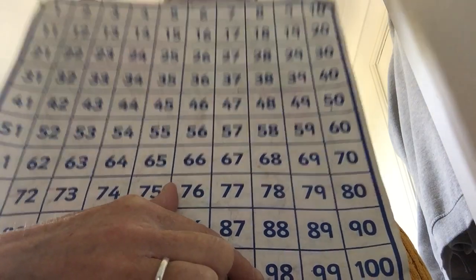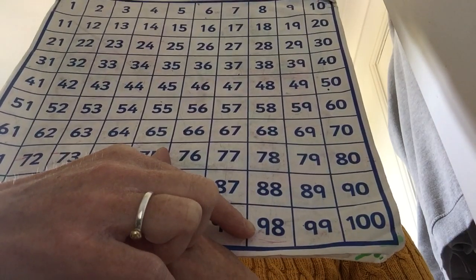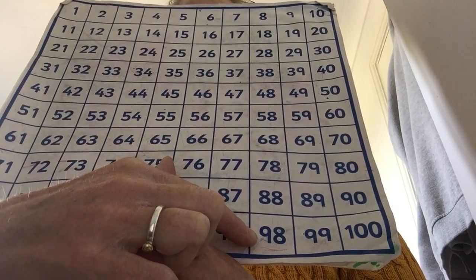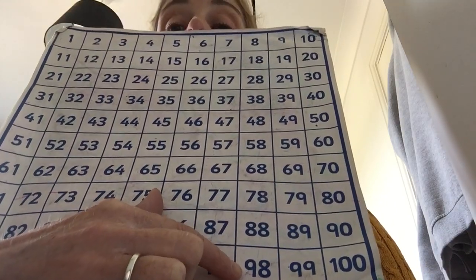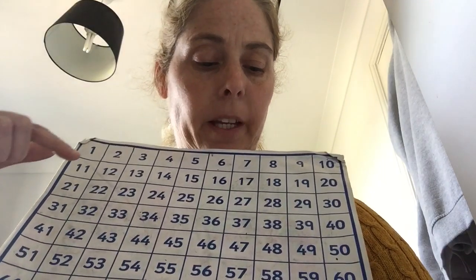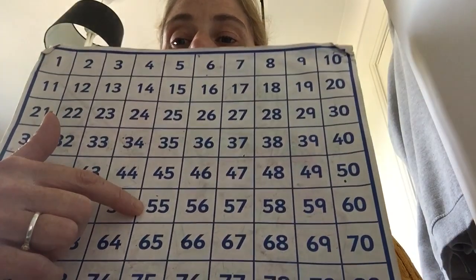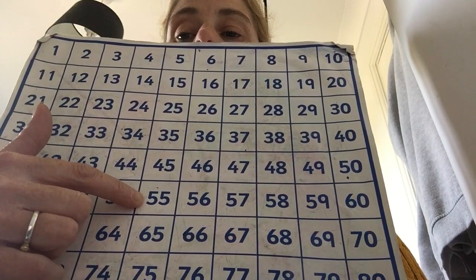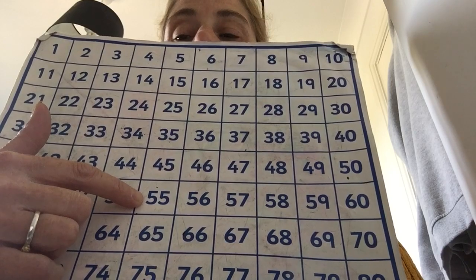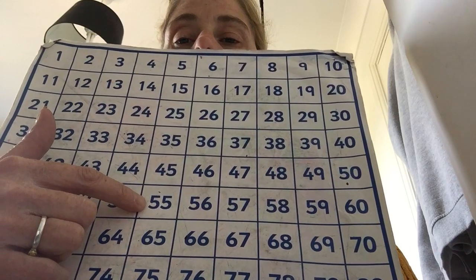How many ones? Have a think. Write it down. And the last one I'm going to do is this number here. How many tens? How many ones? Write it down.